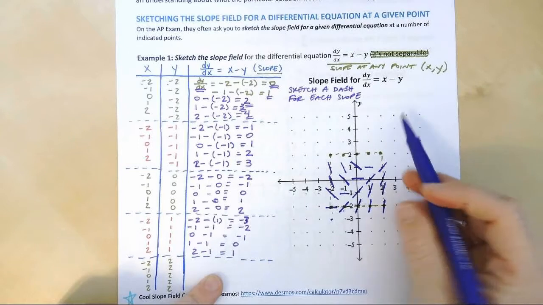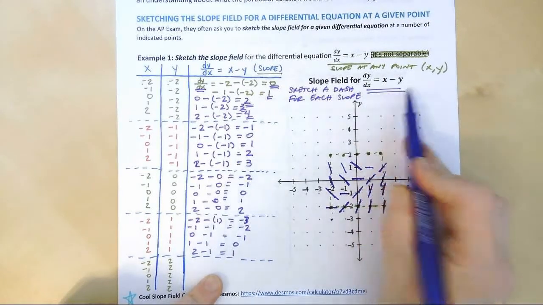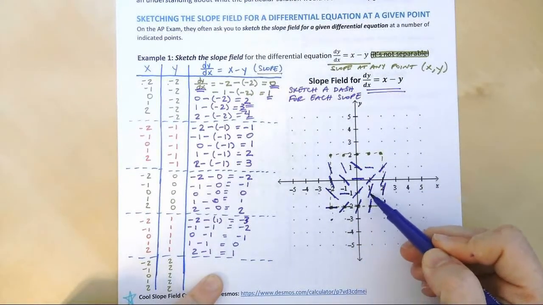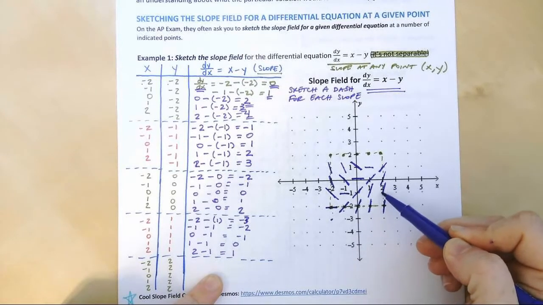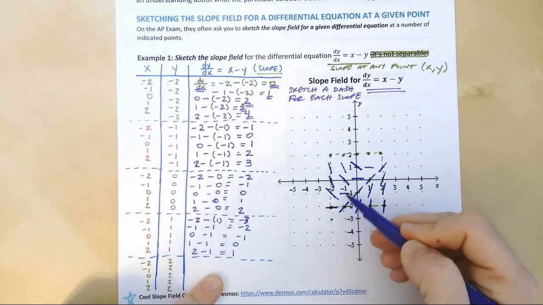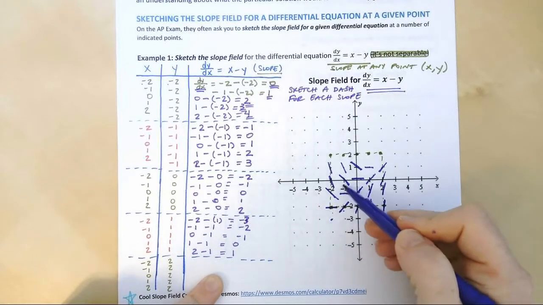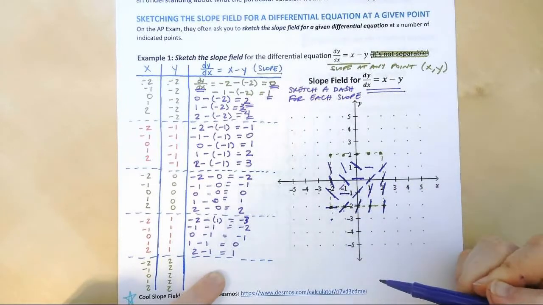That's not always true. It's because of the differential equation that we have. All of these have a slope of 2. All of these have a slope of 3. All of these have a slope of 0. They're following a pattern diagonally. Oops, I accidentally added a little dash.